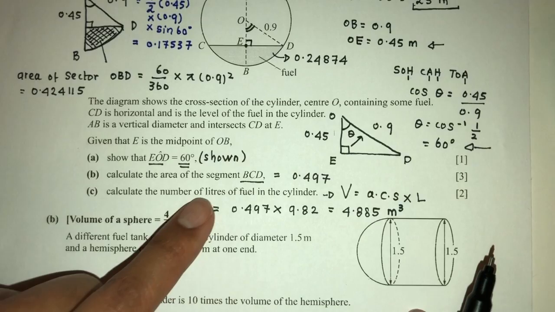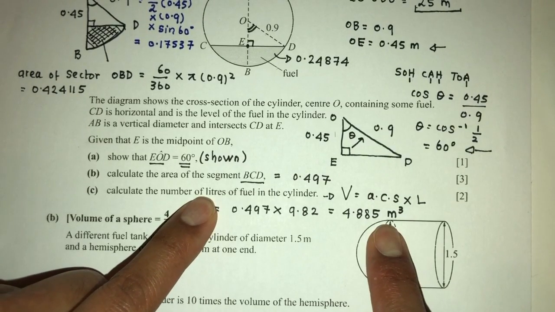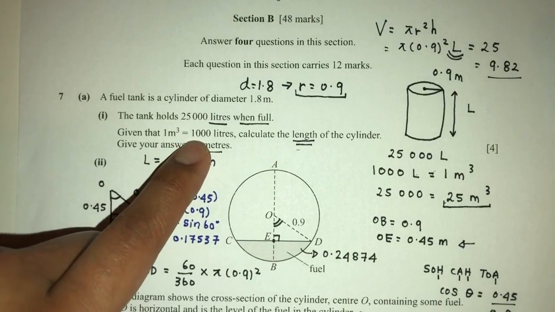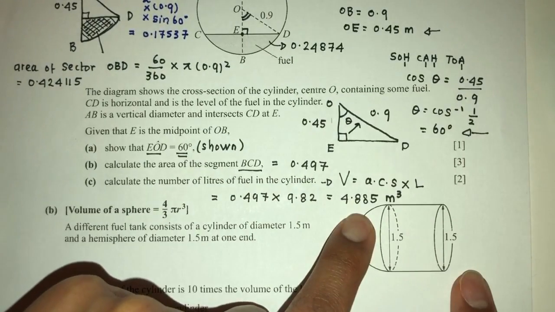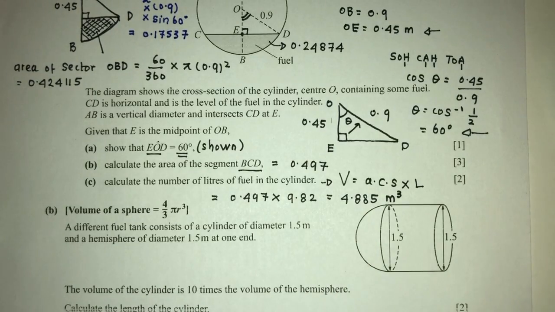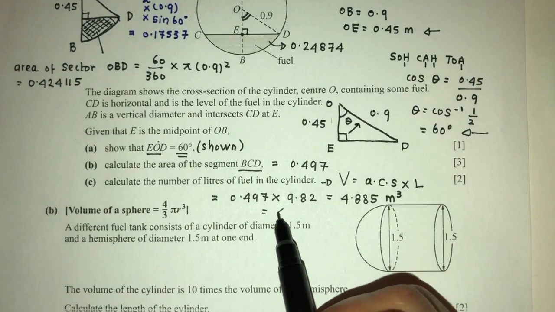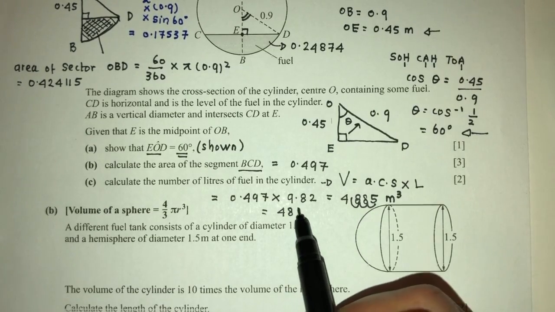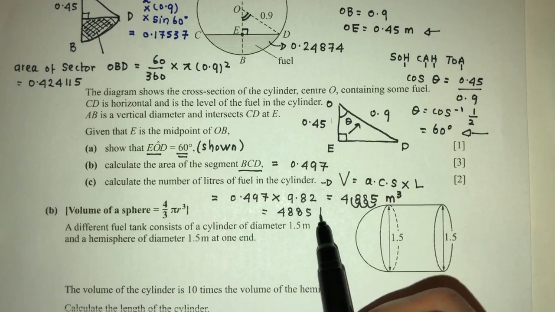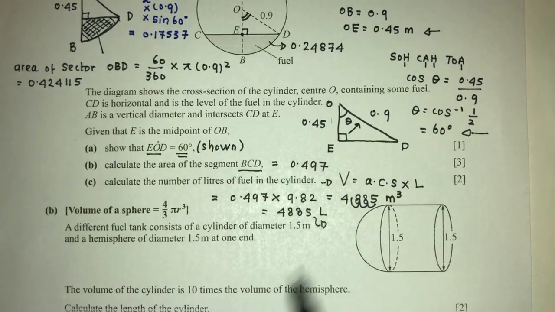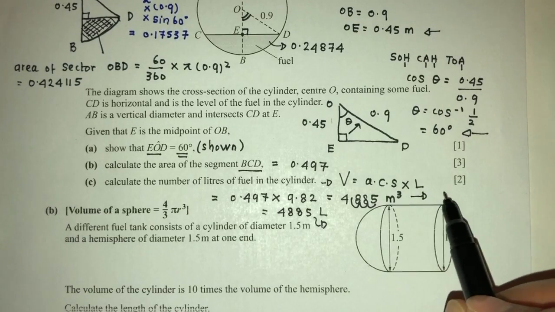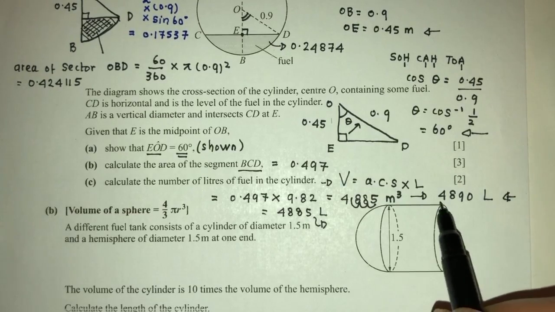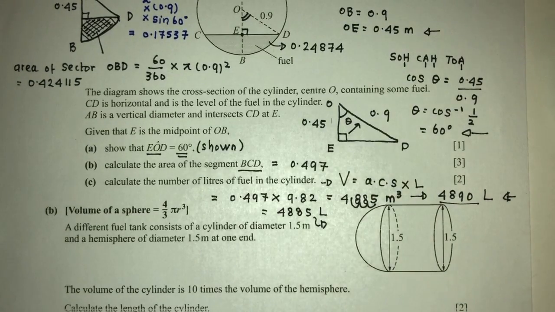Now you want to find the number of liters, so you have to convert this back to liters. Using your information here, 1 meter cubed is 1000 liters. So 4.885, you multiply by 1000, so we move 3 zeros, giving 4885 liters. Now correct to 3 significant figures, that should be how much? Let me write this here. That will be 4890 liters. That will be my answer for part C of the question.